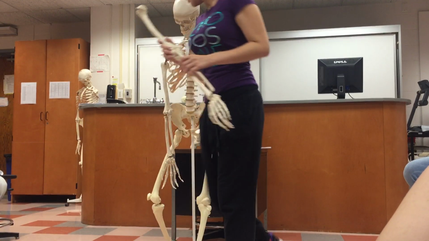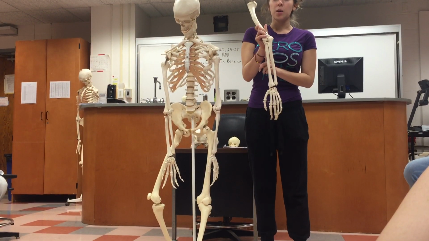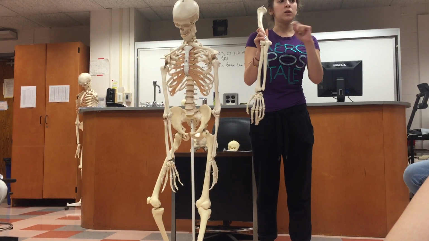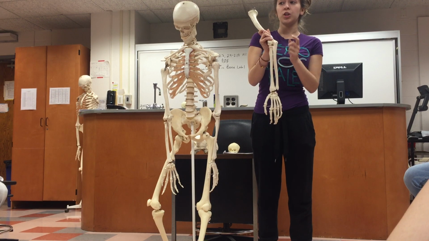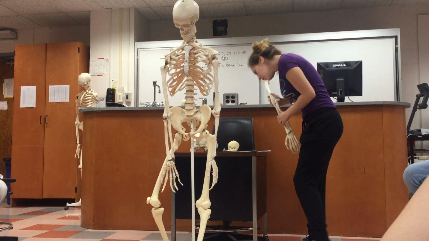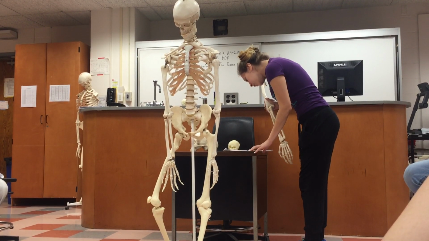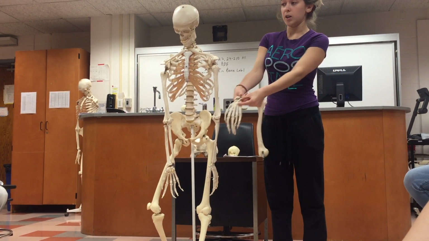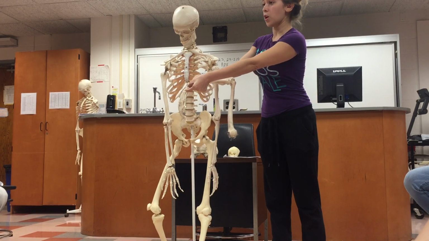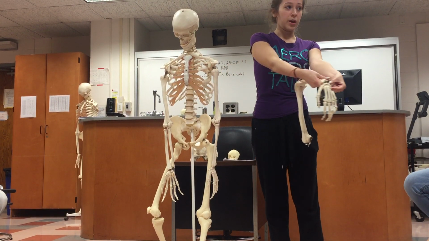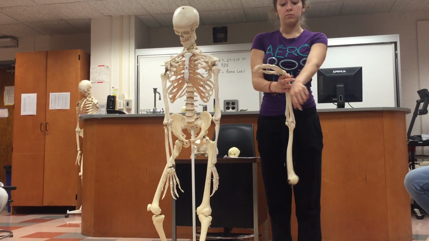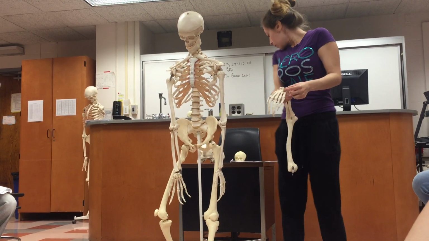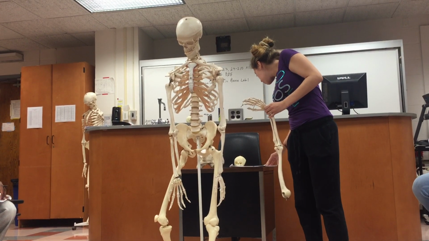Okay, so that's that. Flat top is radius. No flat top, that must be the ulna. The ulna has a hook. So if you see a hook structure, that's the ulna. And then you have your carpals. Okay, carpals. So these little bones right here, literally where my fingers are, that's your carpals, okay? So carpals are right here. Then you have your metacarpals.